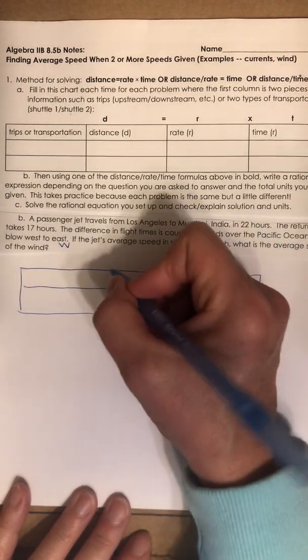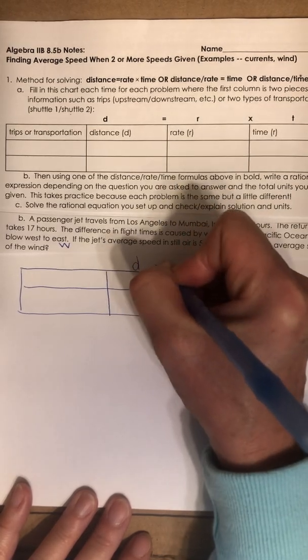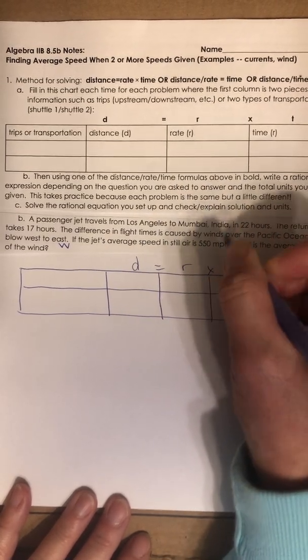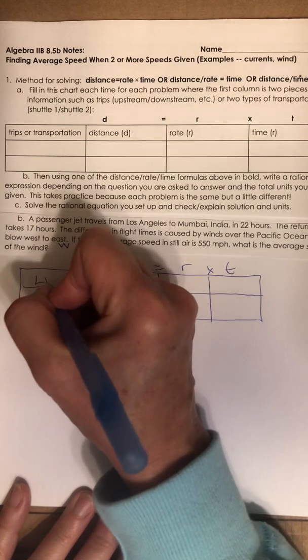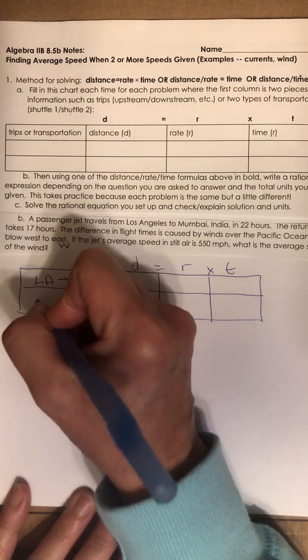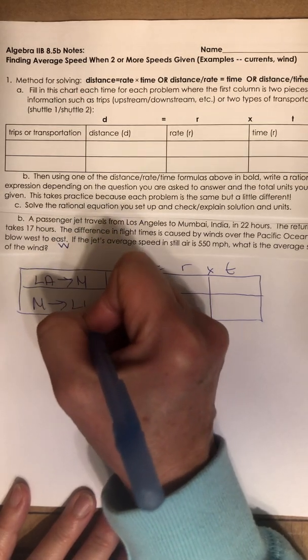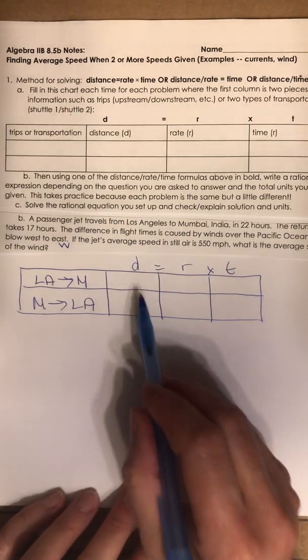Notice again, we have 2 trips. We're kind of used to that. Distance equals rate times time. We're going to call this LA to Mumbai and Mumbai to LA. All right, let's take a look. Do we have a distance?